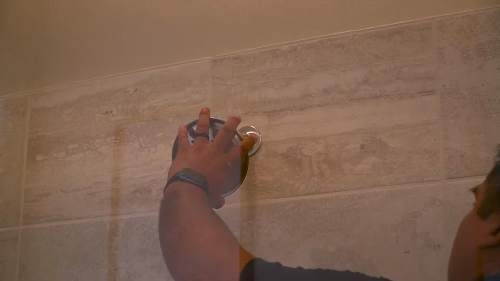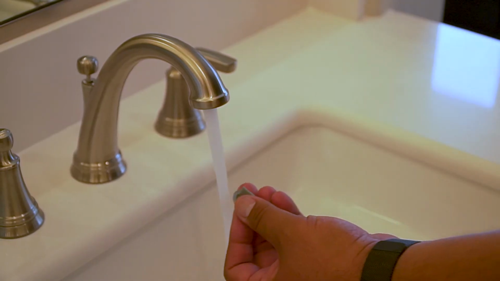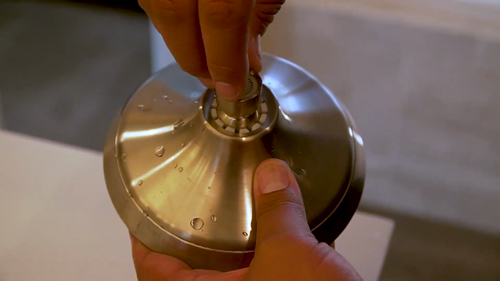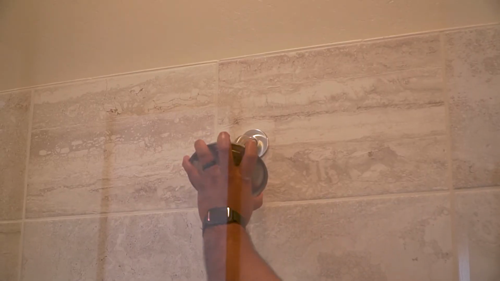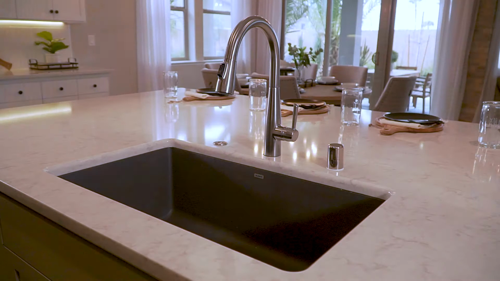If you are not receiving hot water at your shower, check the following. Remove the shower head and rinse out any debris. Reinstall the shower head and retest for hot water. If this still does not work, please see the Delta video on our website on how to adjust the limit stop.